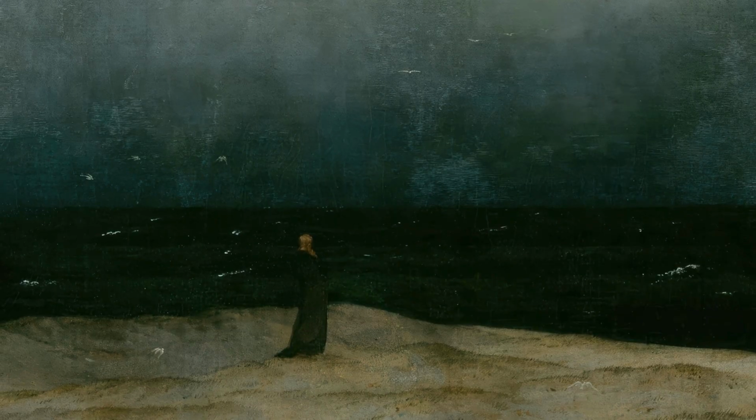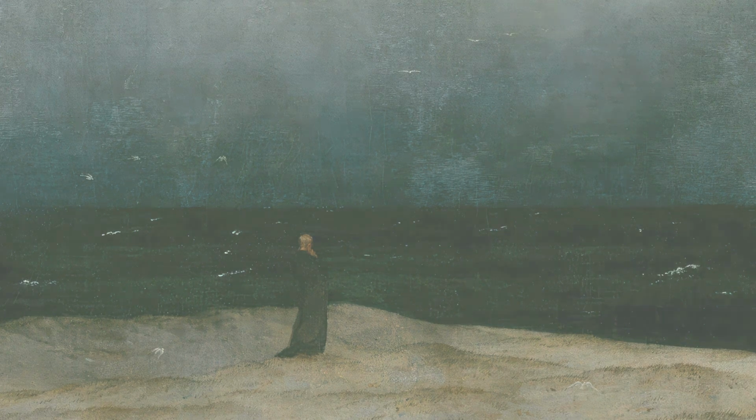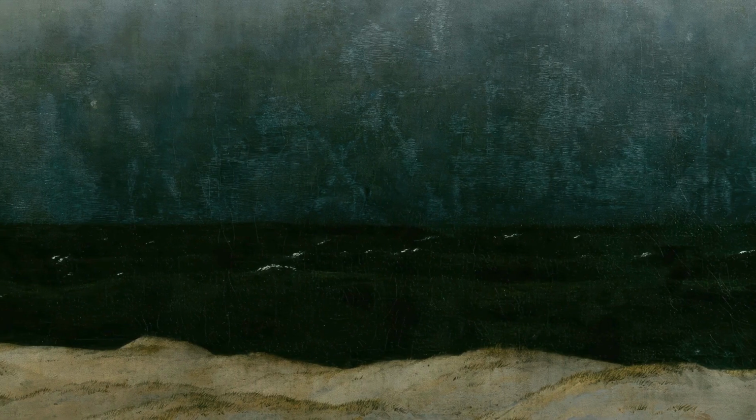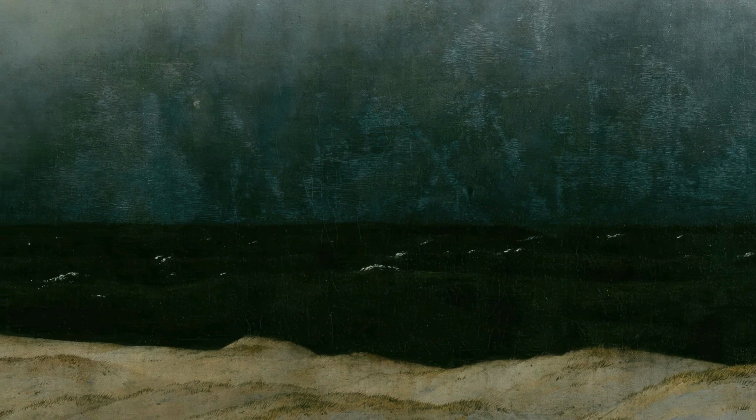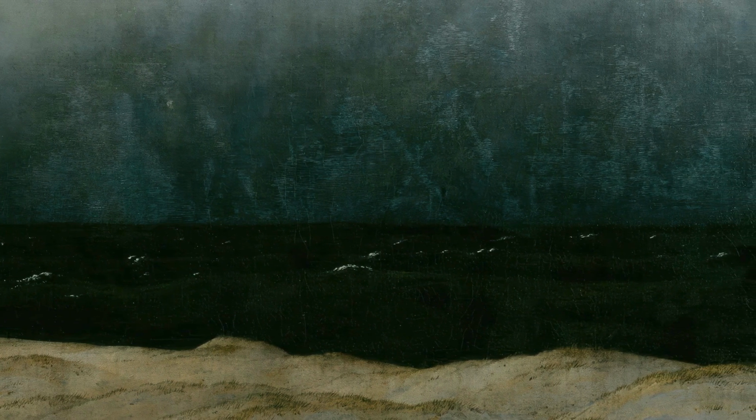A lone figure stands at the edge of the world, a strip of cold earth beneath him, a black sea before him, and above it all, an endless, indifferent sky. Nothing stirs, no wind, no ship, no sound, just silence, swallowing everything. He is small, painfully small, a speck facing eternity.